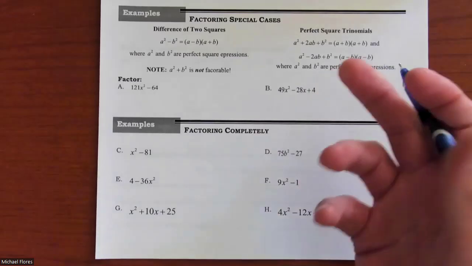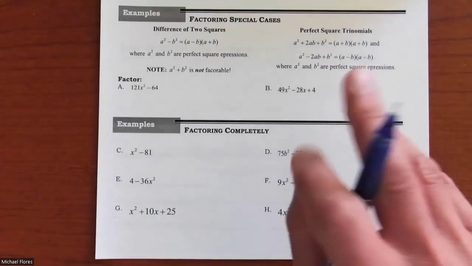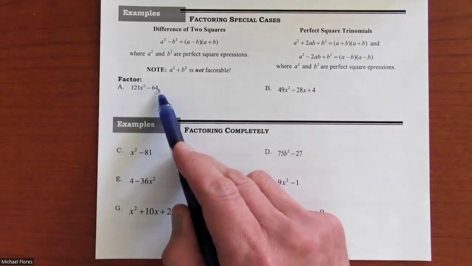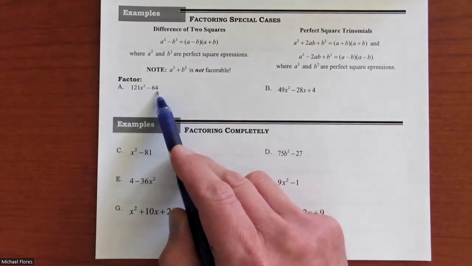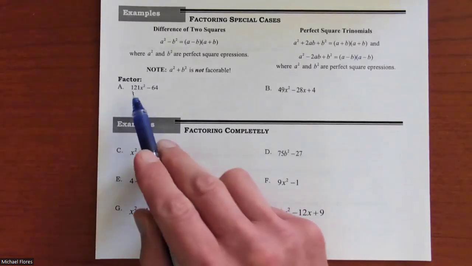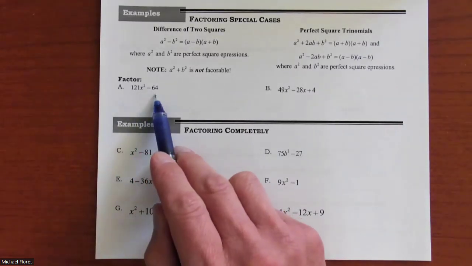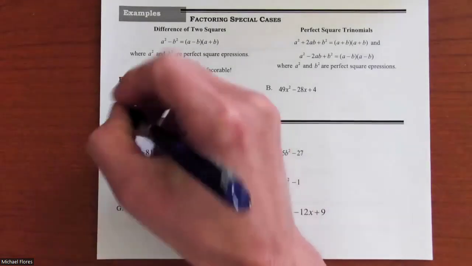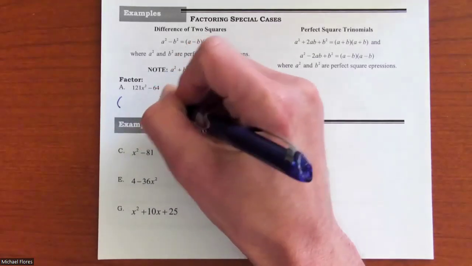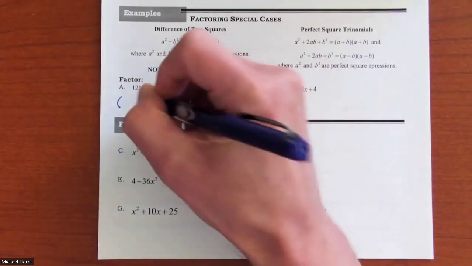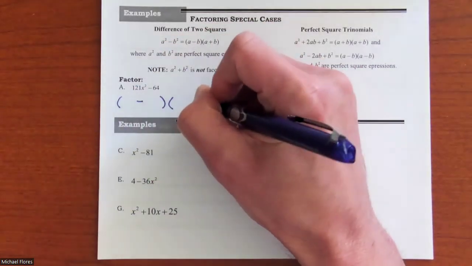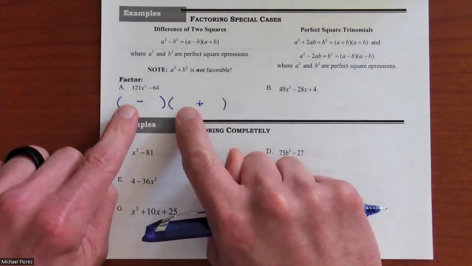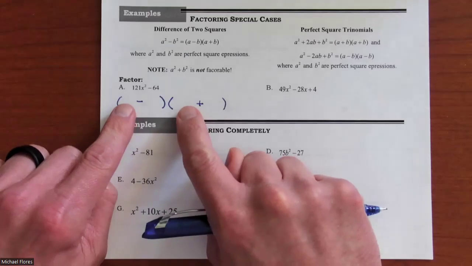Now, something that we went over at some point is a quadratic consists of an a and a b and a c. Well, we have an A term and we have a C term, but we do not have a B. If you notice that pattern, we have an A, we have a C, they're both perfect squares, and it's separated by a minus. Go ahead and set up two sets of parentheses. Give them different signs.